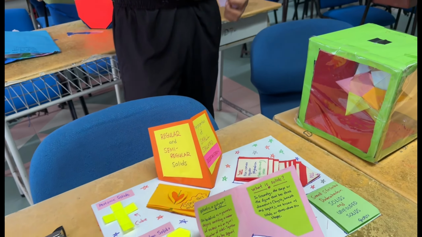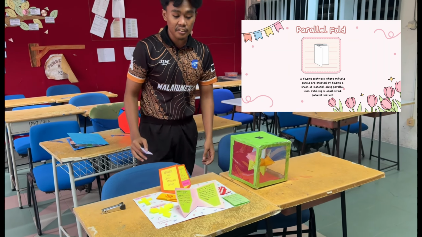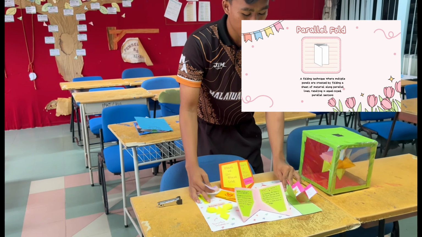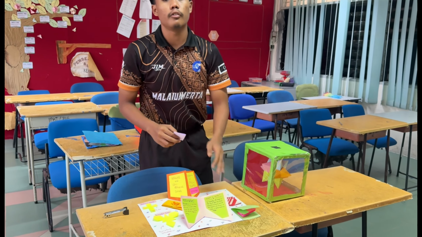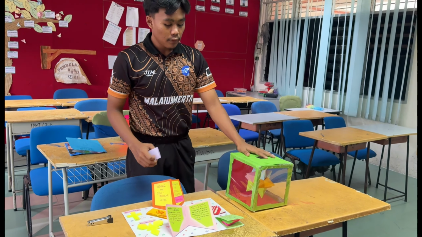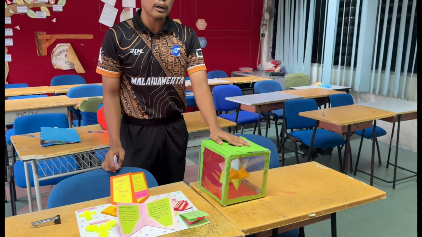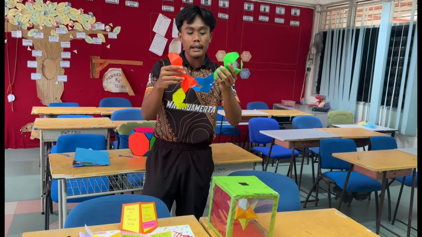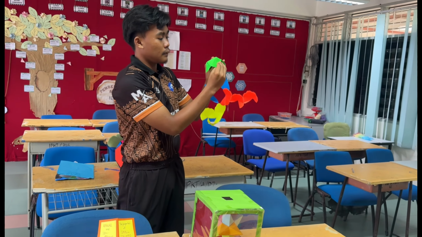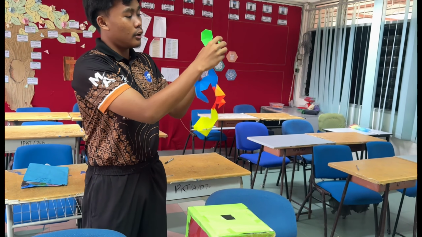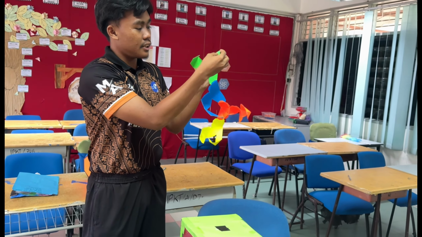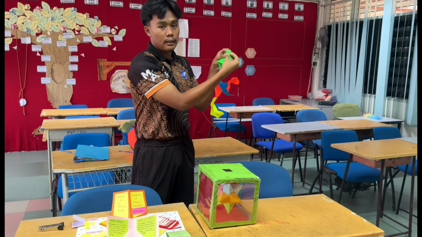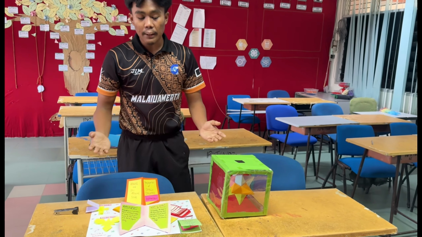And last but not the least, the parallel fold. The parallel fold in this book is in here. As you can see, if we open and close the book, I have applied the double parallel fold here. In my solids, I also applied a variety of types of fold. As you can see, in the unfolded solid here, I have applied heel fold, valley fold, angle fold in order to make this not straight, and parallel fold so that it can be merged well. So here are the types of fold that I have applied.